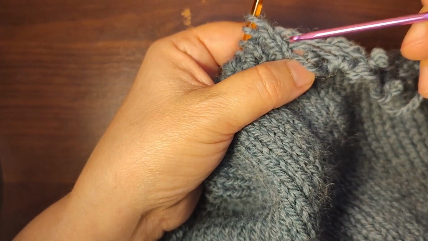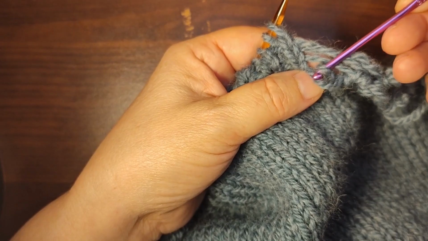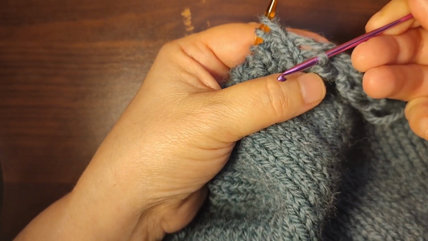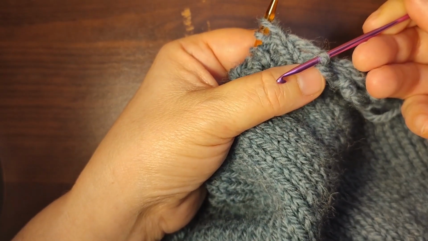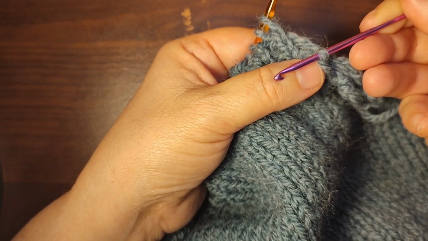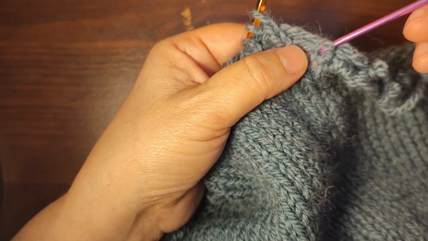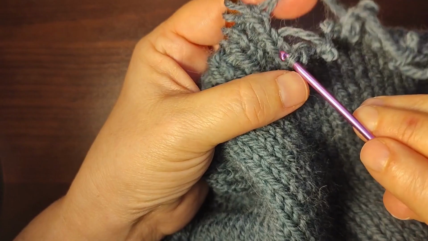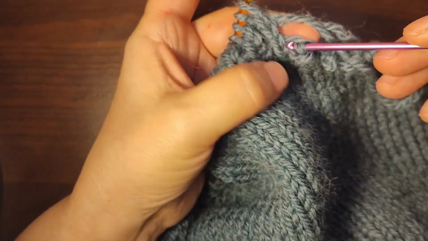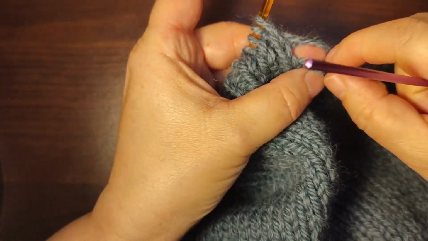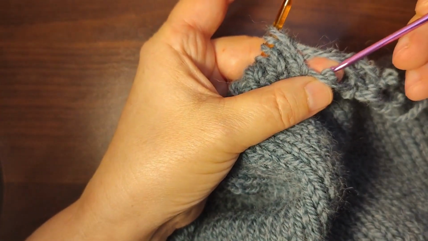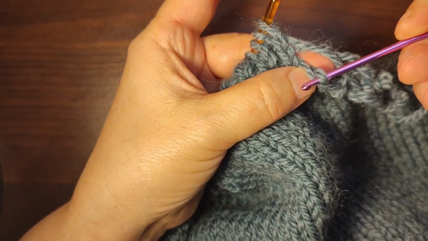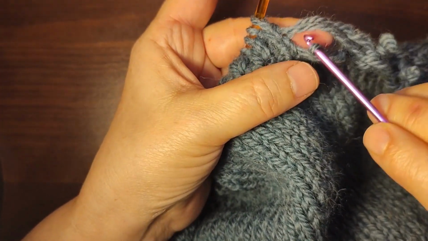So I'm going to put the horizontal strand at the front, then I'm going to place my hook like this and pull up a stitch like this, and then again I'm going to place the horizontal yarn at the front and pick up a stitch.